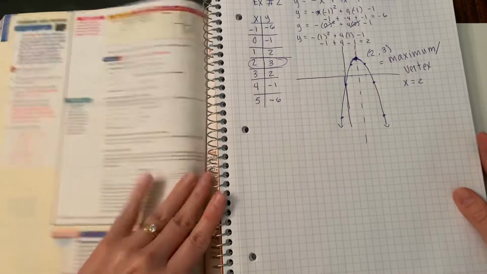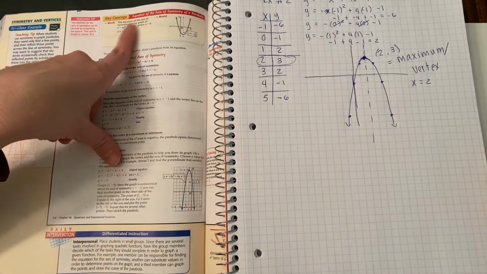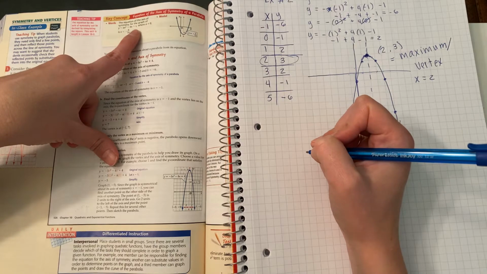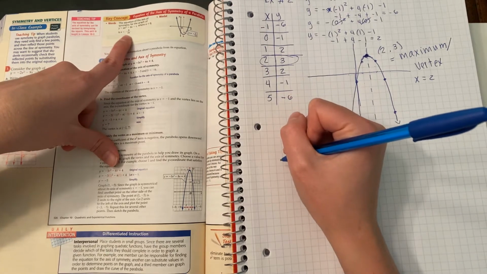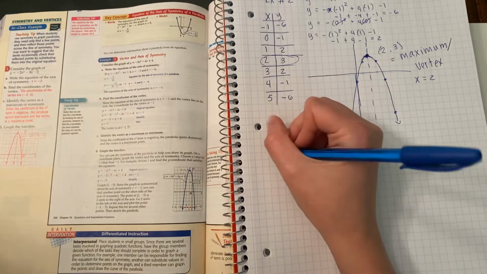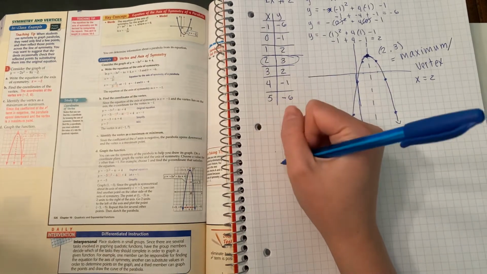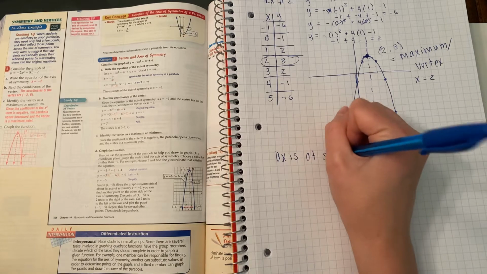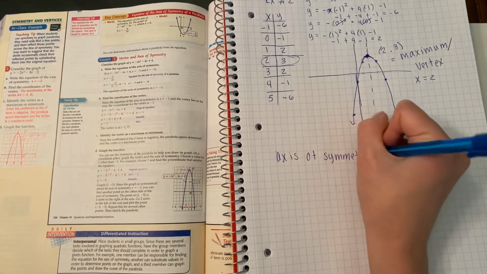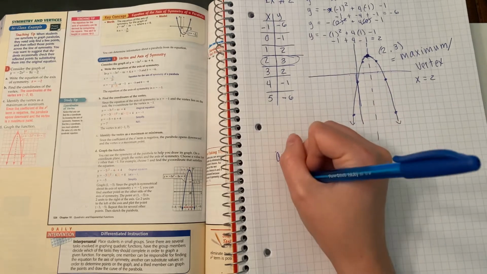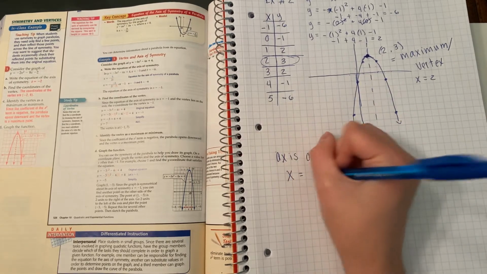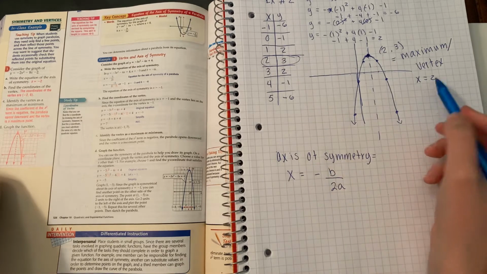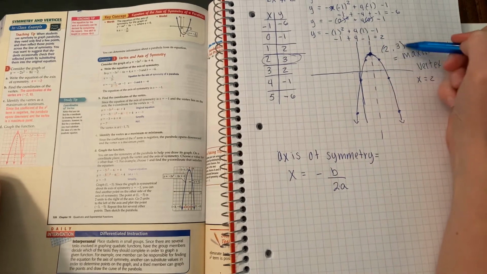All right, key concept right here. The equation of the axis of symmetry for the graph of y equals ax squared plus bx plus c is x is equal to negative b over 2a. So your formula for your axis of symmetry is x equals negative b over 2a. Remember, your axis of symmetry is just the x value of your ordered pair.